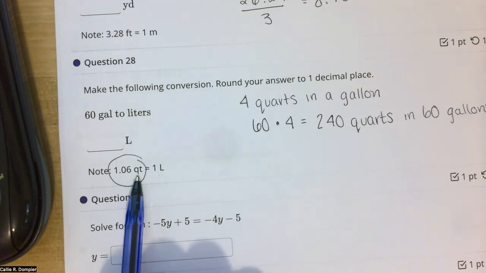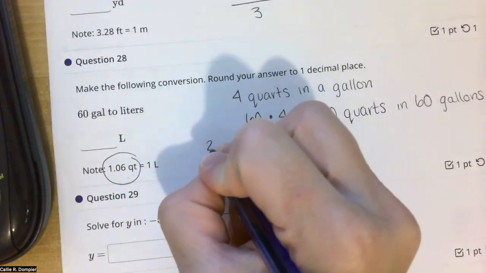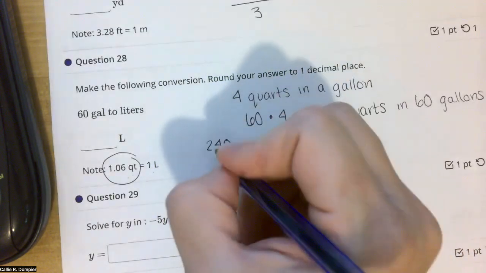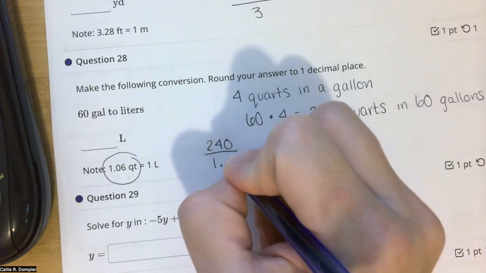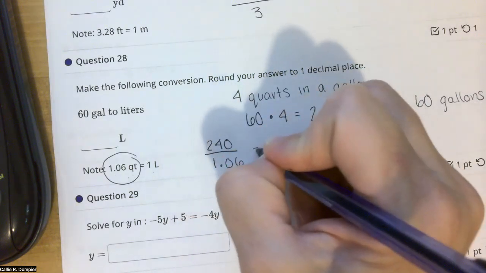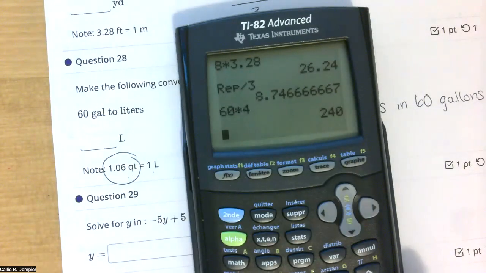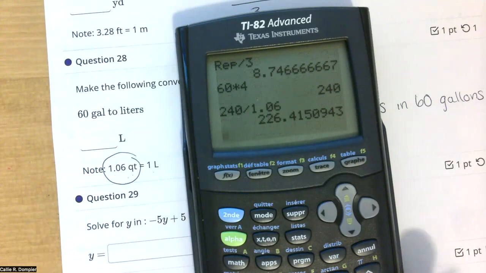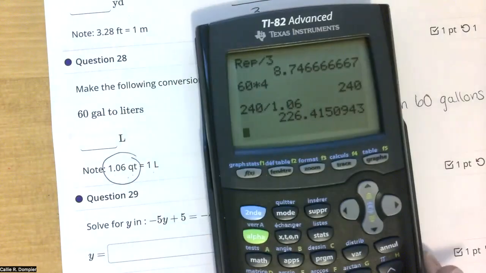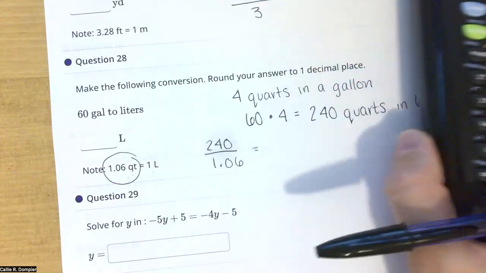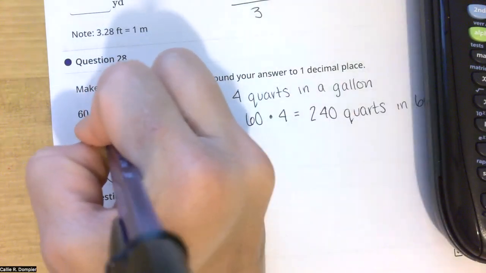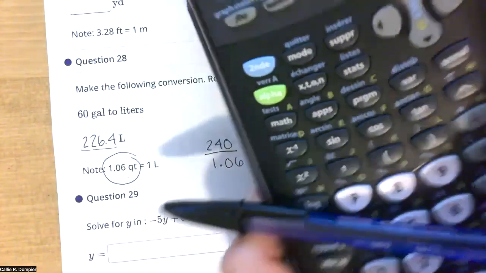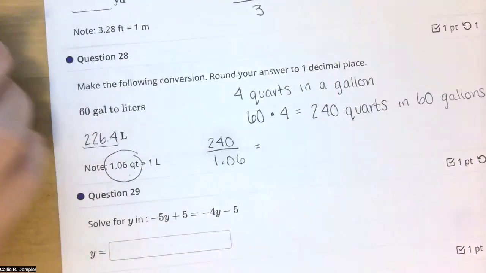So we are going to take the quarts, the 240, and we're going to divide that amount by 1.06. 240 divided by 1.06 is 226.4 liters. All right. Okay.